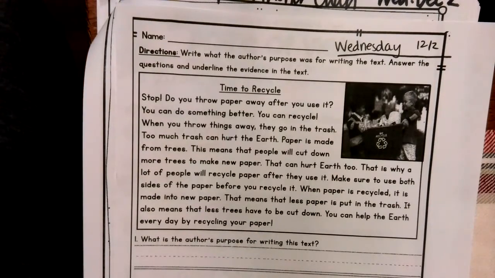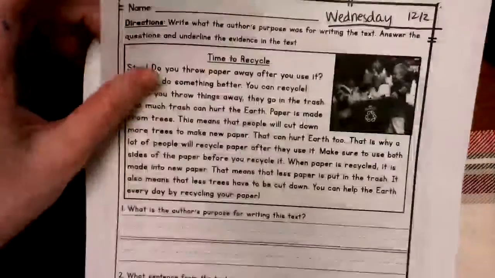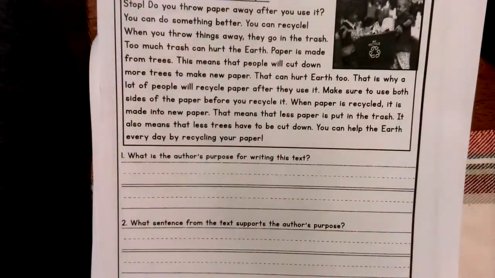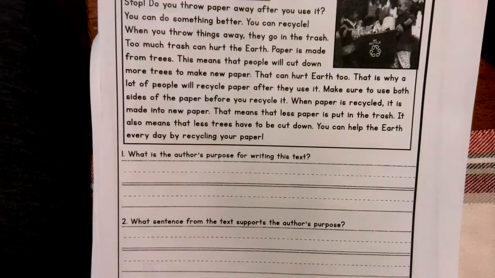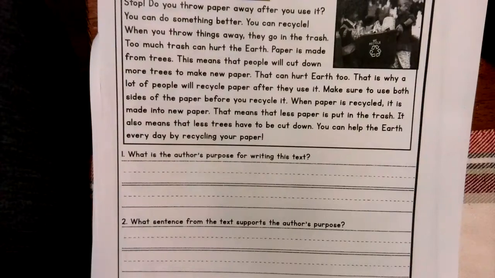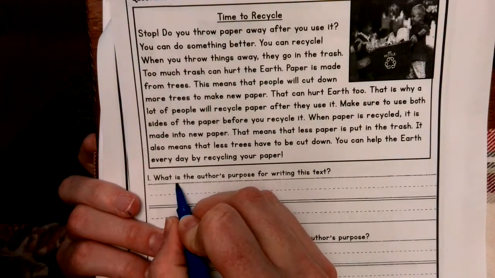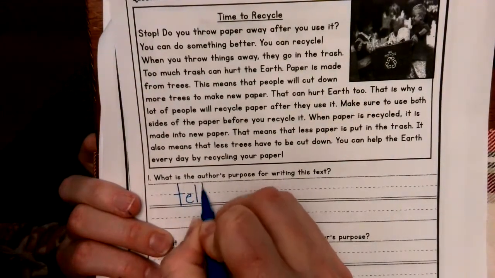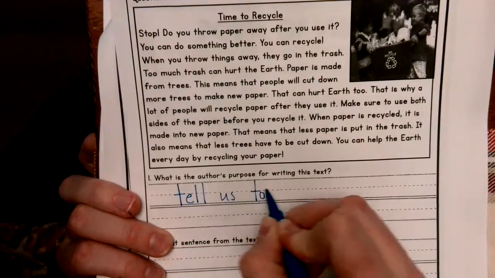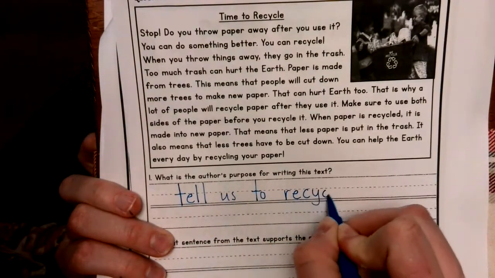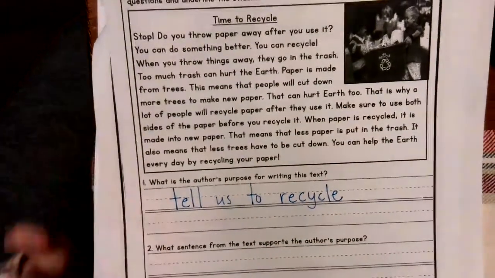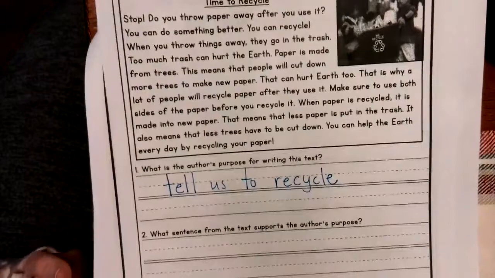So what is this story kind of telling us to do? So why did the author write this? Are they persuading us to do something? Are they wanting us to do something? Is it entertaining us like a funny, goofy story? Is it giving us information? So, I'll help you with this one. The author is writing this to tell us to recycle. Okay? You can pause here and copy that if you'd like.